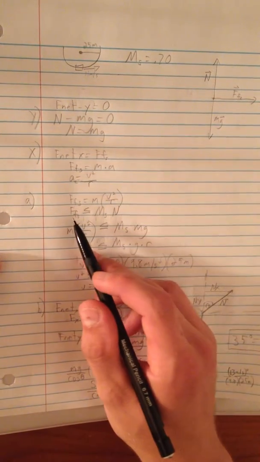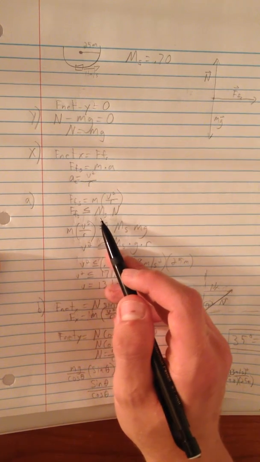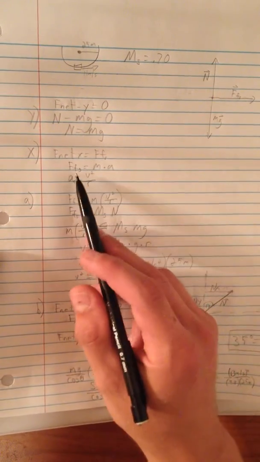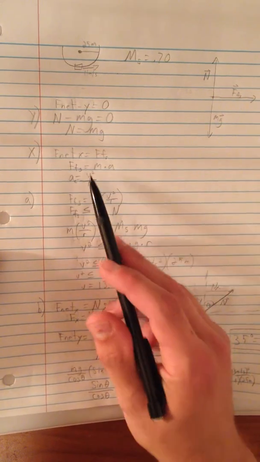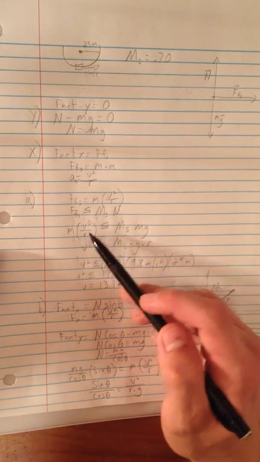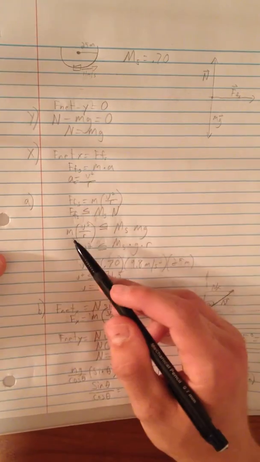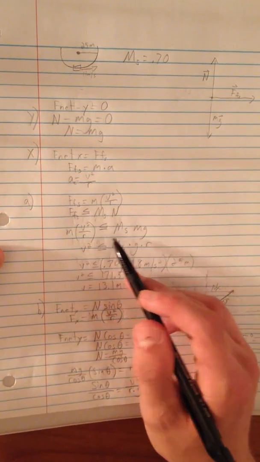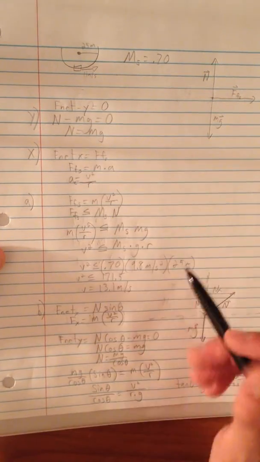Now we know this formula that the force of friction is going to be less than or equal to the coefficient of friction times the normal force. So we've already solved for F_s here, so we're just going to go ahead and plug that in for the force of friction. So we're going to plug in m times velocity squared over r is less than or equal to the coefficient of friction and the normal force, which we found is equal to mg.